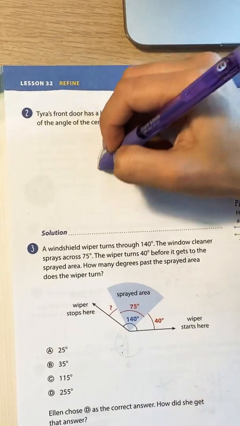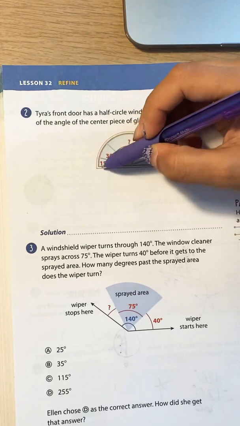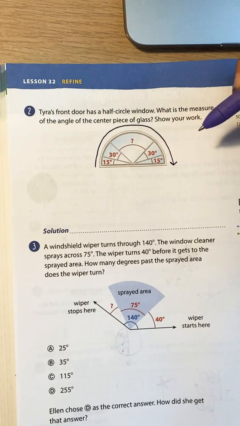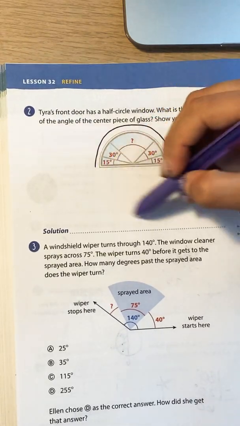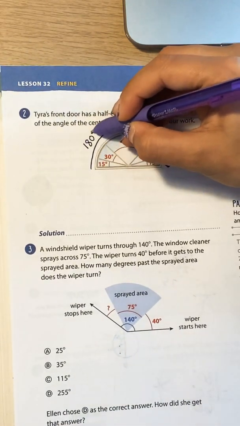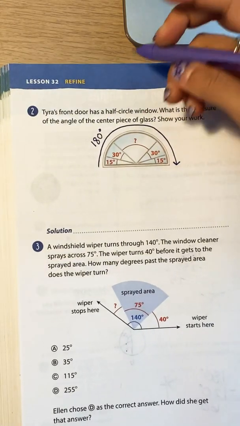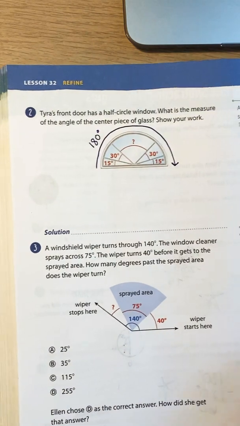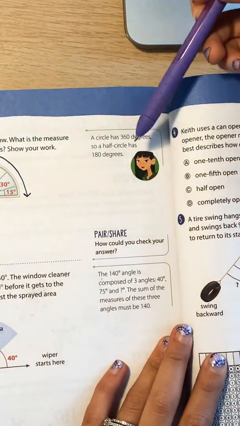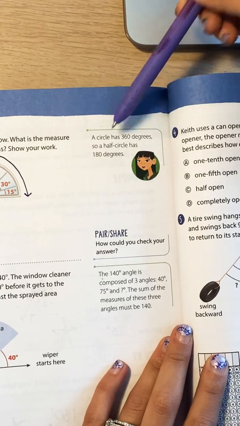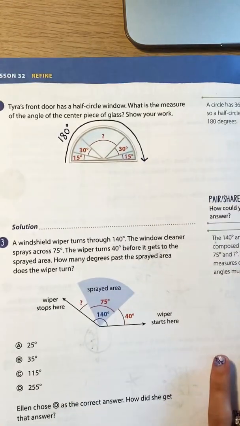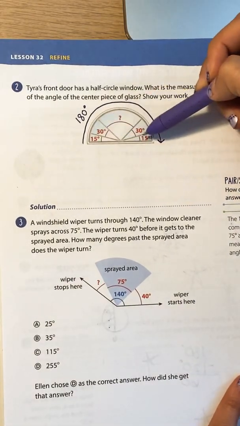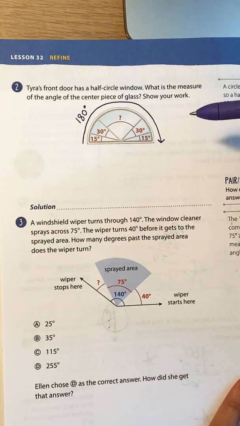So I could figure out what we know, and then I could subtract it, because the whole half circle, from here to here, is going to be 180 degrees. A full circle is 360, half a circle is 180. We just have to remember those. Sometimes you don't have to remember them because this nice lady will tell you, but you should know that. So 180 minus this, minus this, minus this, minus this will give us that center piece.